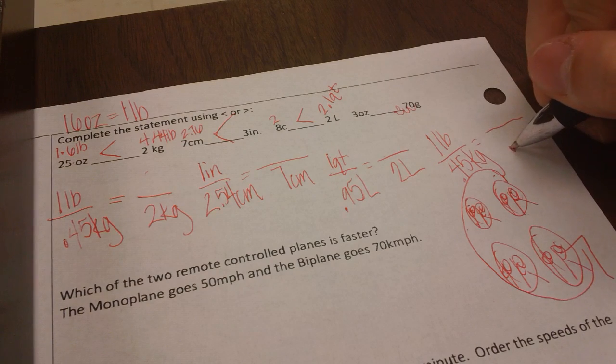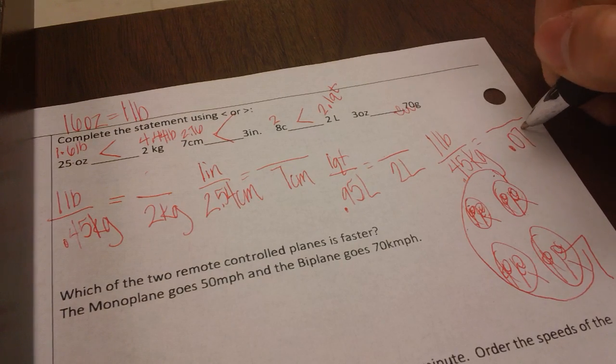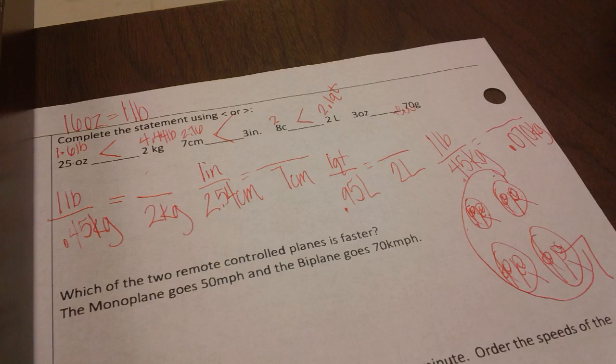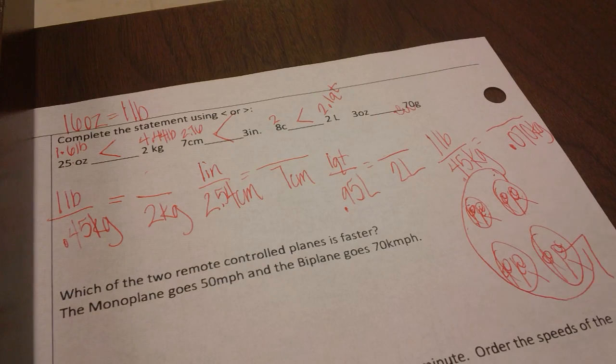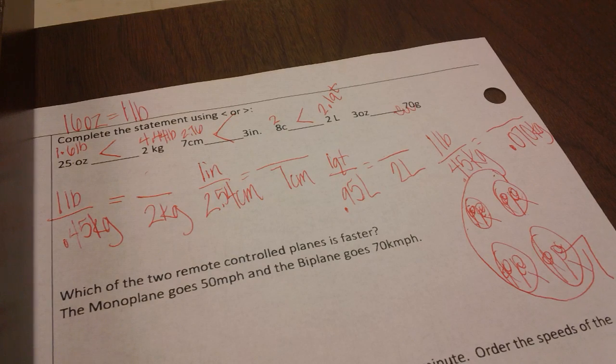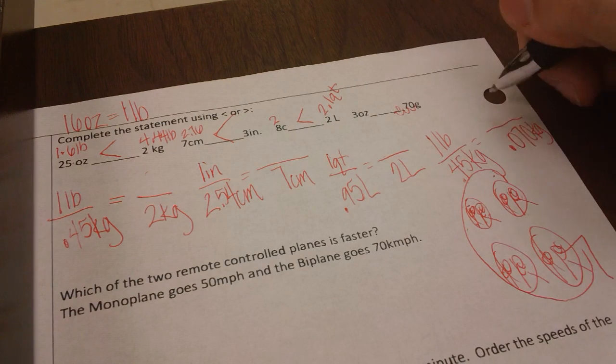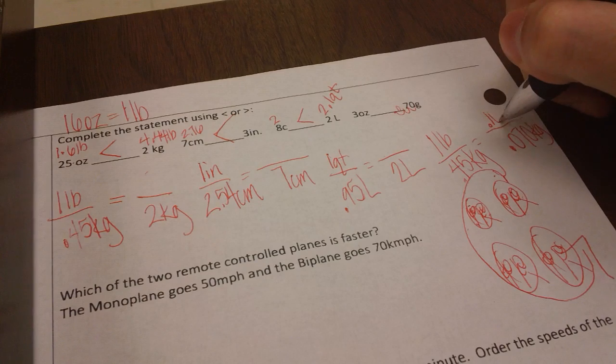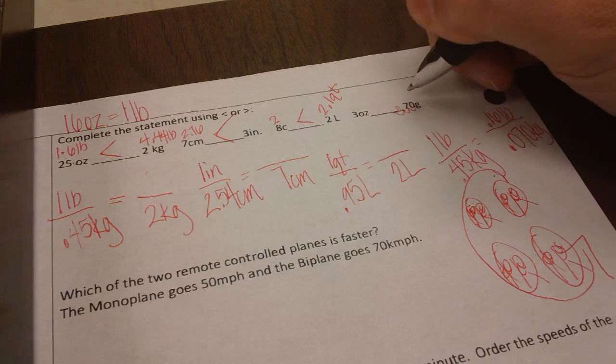So I want to know 0.070 kilograms. So I can do 1 pound times 7/100ths of a kilogram divided by 0.45 kilograms, and I get 0.16 pounds.